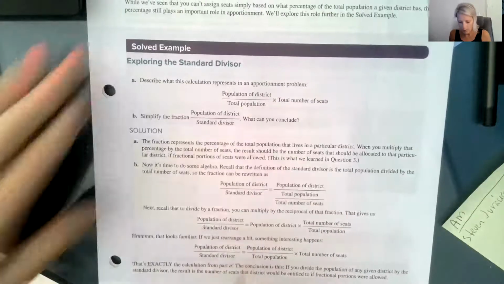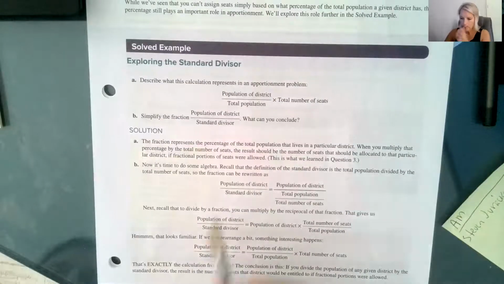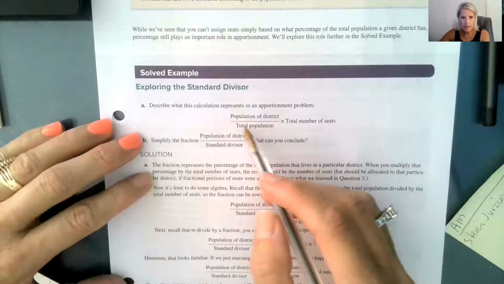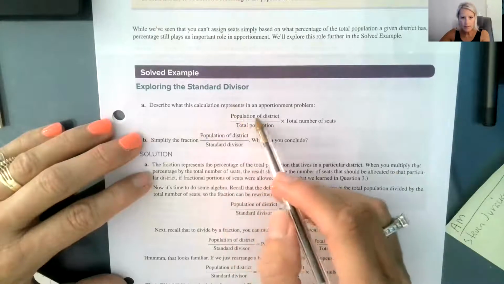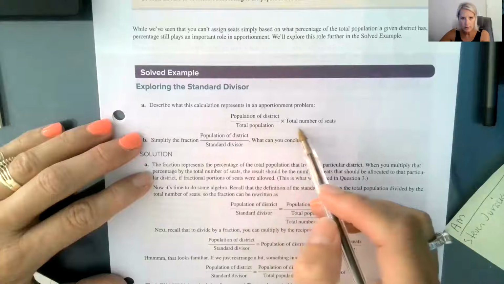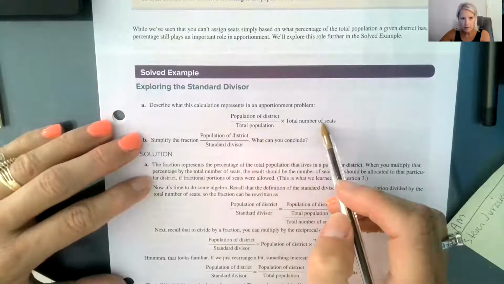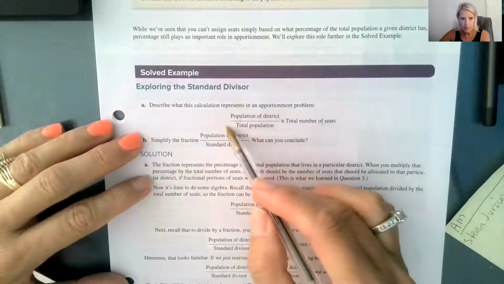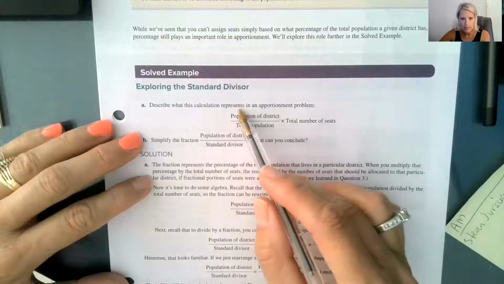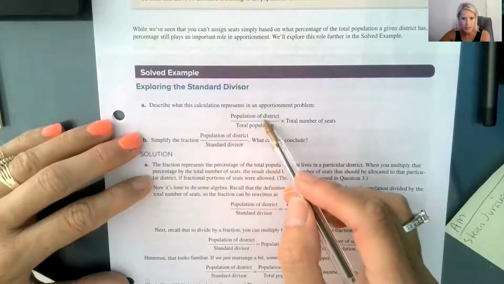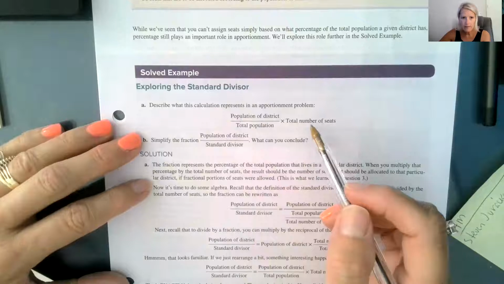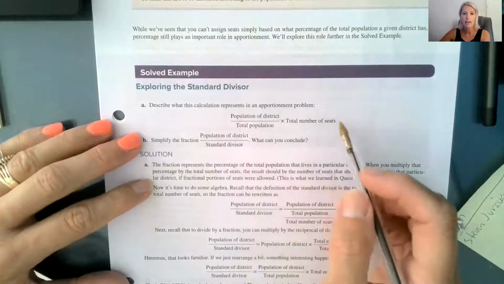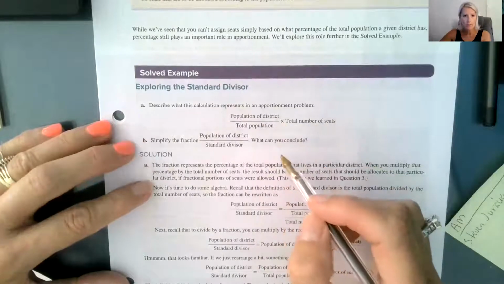Now, page 109 here, let's go through this example. So first we have describing what is the population of the district divided by the total population times total number of seats. Well, this right here is the fraction that represents the percentage of the population that lives in a particular district, and then multiplied by number of seats. That gives us the number of seats that we're going to allocate towards that particular district.